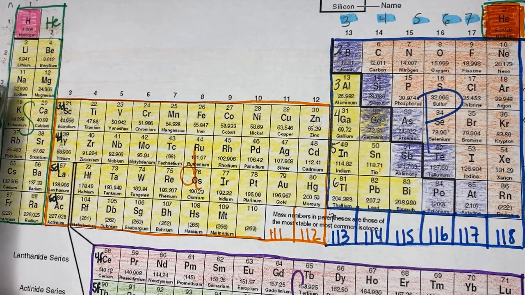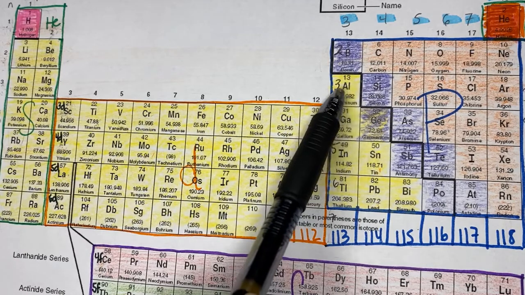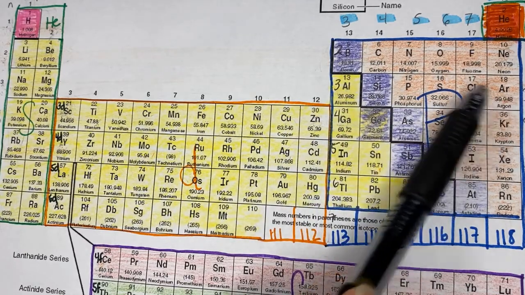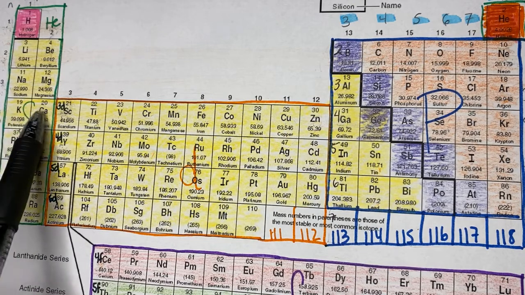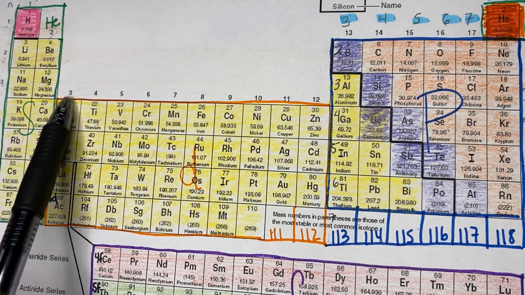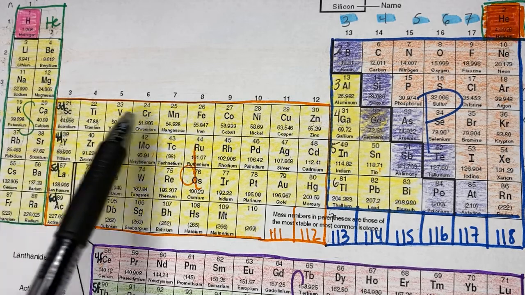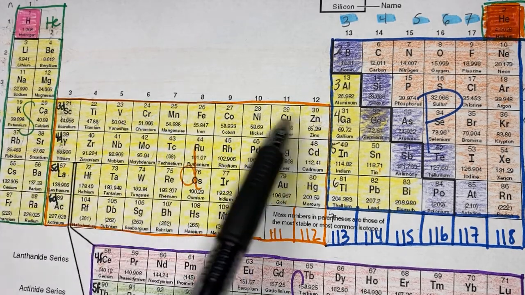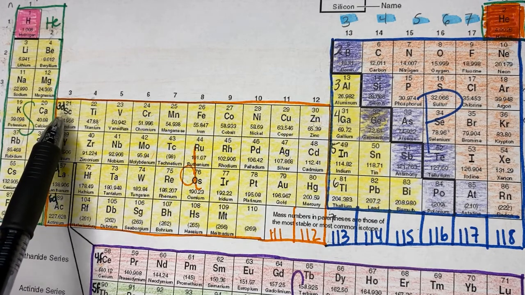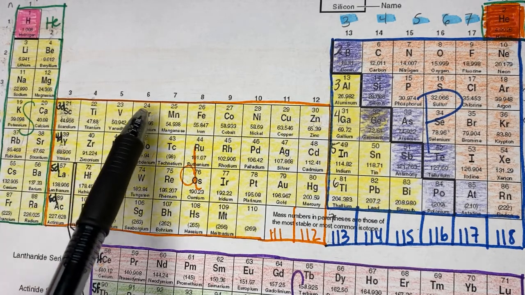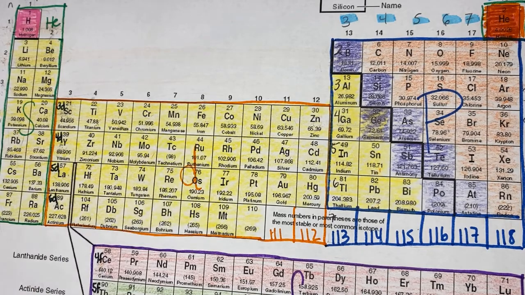We finish that row. 3s2. 3p6. Now we're in the fourth row. 4s, how many? 2. Now we drop to a 3d. We're trying to go to iron, so we're not going to go all the way across. We're just going to stop at iron. So it'd be 3d, how many electrons? 1, 2, 3, 4, 5, 6. So it is a 3d6.